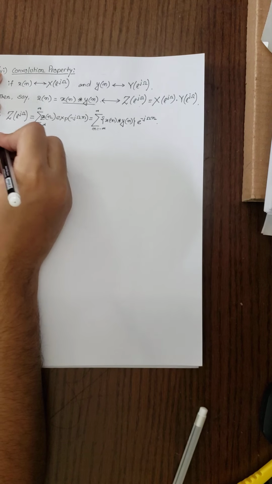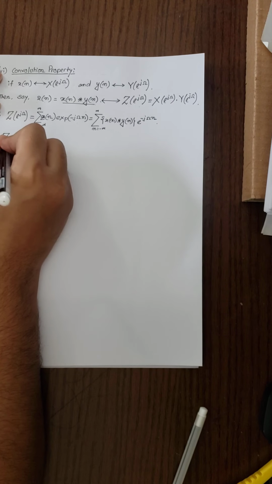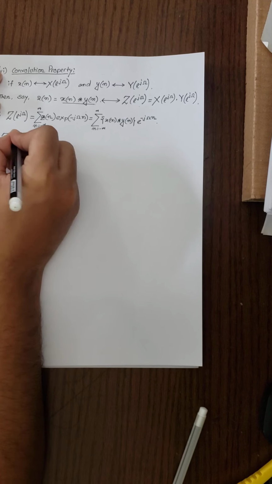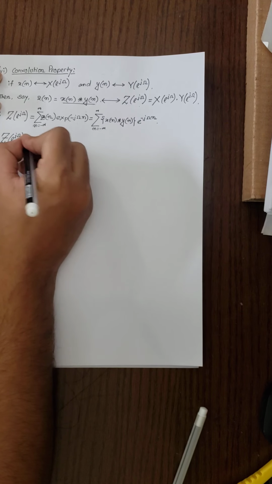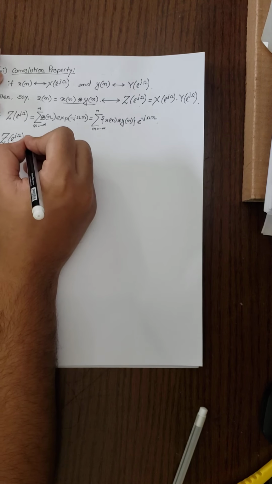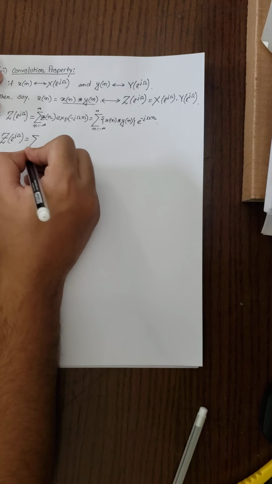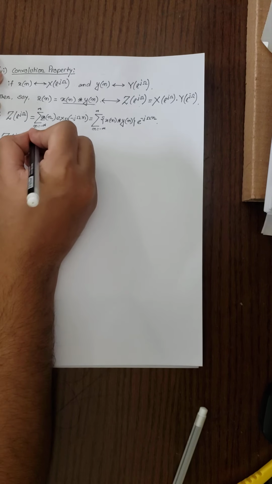Now expanding this a bit further, Z of e to the power j omega will be equal to the summation of n going from negative infinity to infinity.